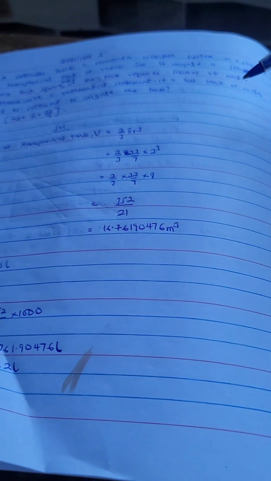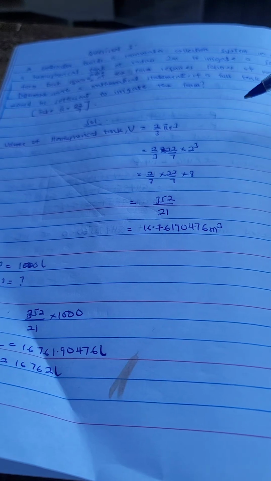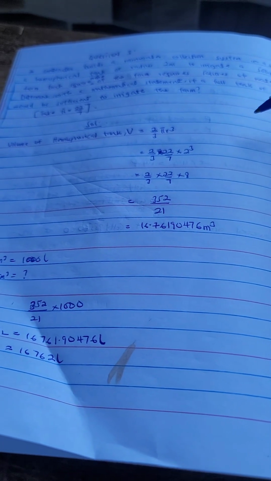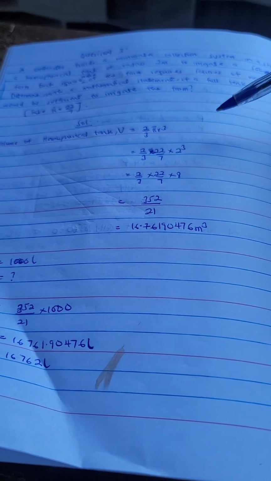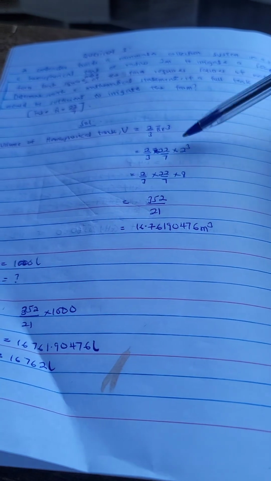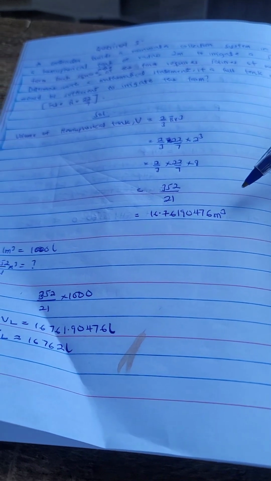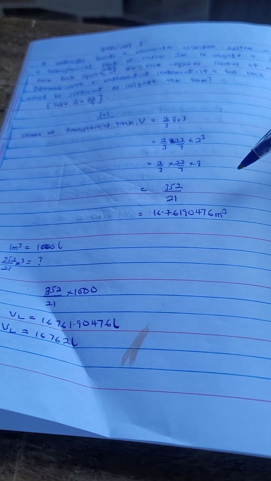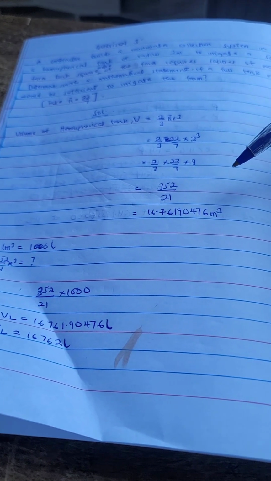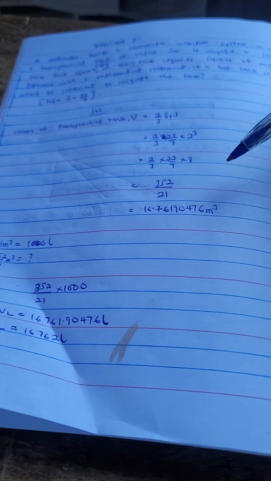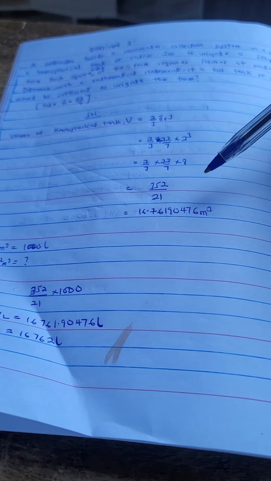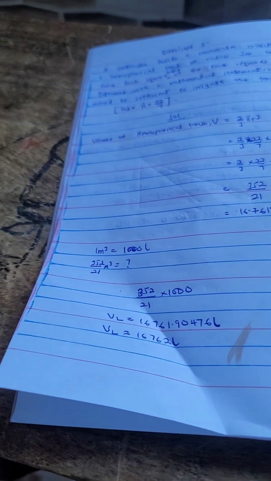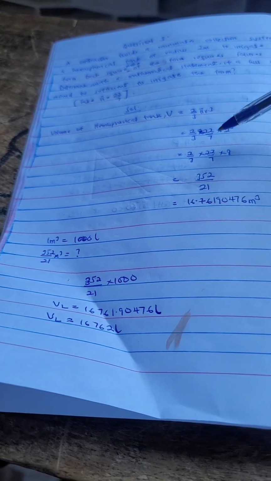Now r is the radius, and the radius has been given as 2 meters. So 2/3 times 22/7 times 2 raised to the power 3, which is 8. If you solve this, you get in fractional terms 352/21. In terms of decimals, we get 16.76190476 meters cubed.